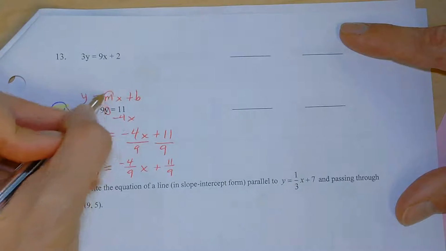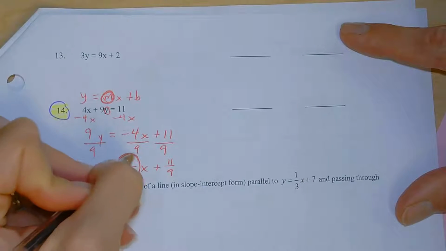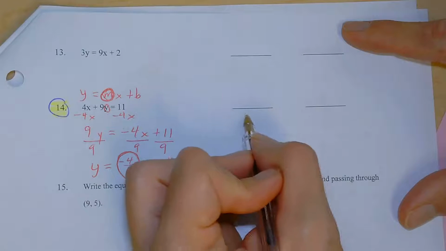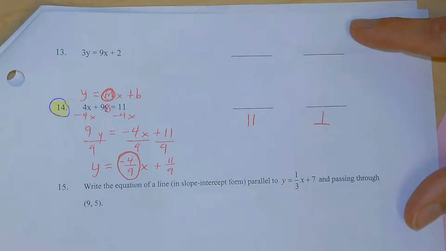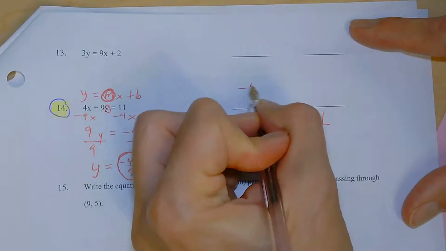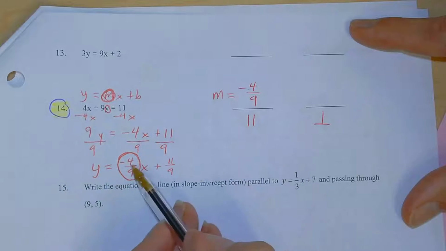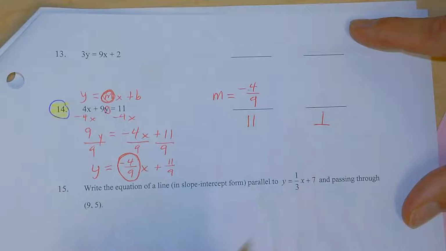Okay, we know the slope is always located in front of x, so we're going to circle this slope right here. That is my slope. In the first blank, I want the slope of a line parallel, and in the second blank, I want the slope of a line perpendicular. So if my slope is -4/9, parallel to -4/9 is -4/9. So my slope will match because they run the exact same direction, and it's down 4/9 each time.